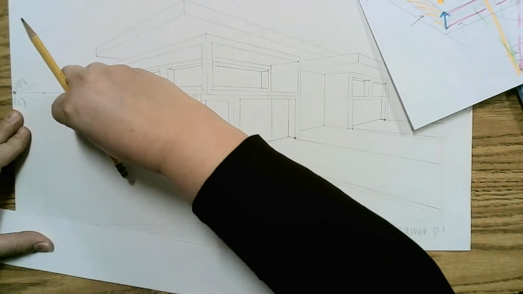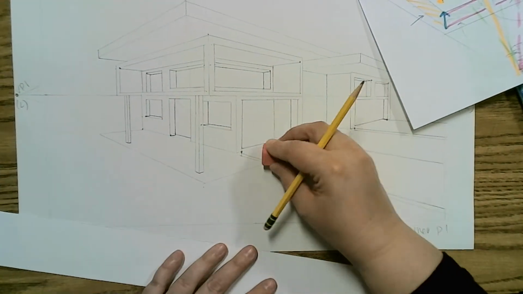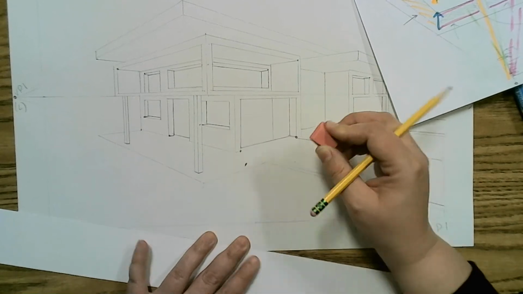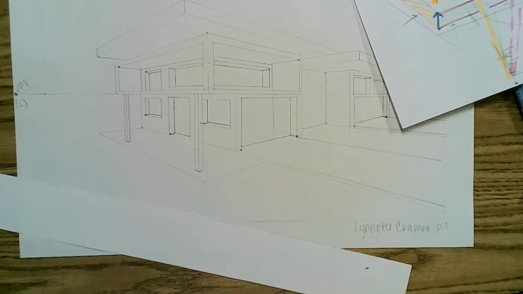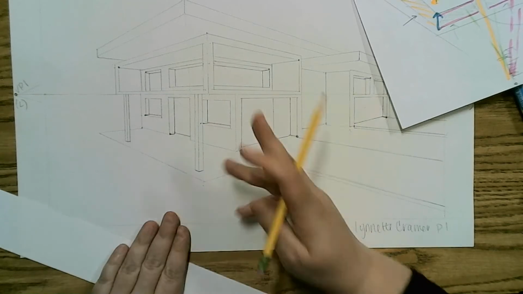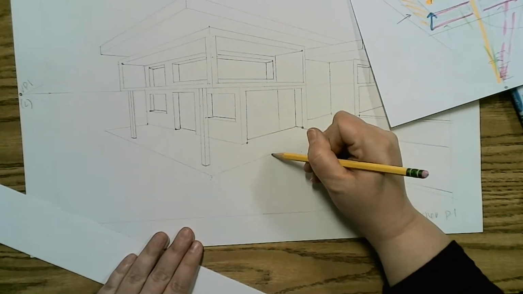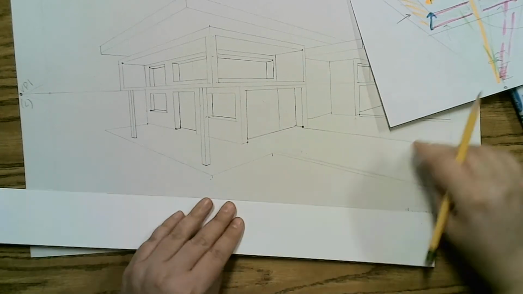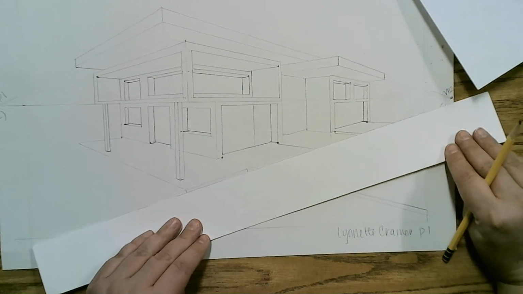Eraser, erase extra lines of convergence I don't need. I'm actually going to connect these. You don't have to. Yours can be separate. Yours can start from that corner if you want it to. Okay, so I'm going to draw a little baby corner vertical and a little corner here, tiny little corners, so I can make the thickness of the slab of concrete or whatever you're going to turn it into later on.